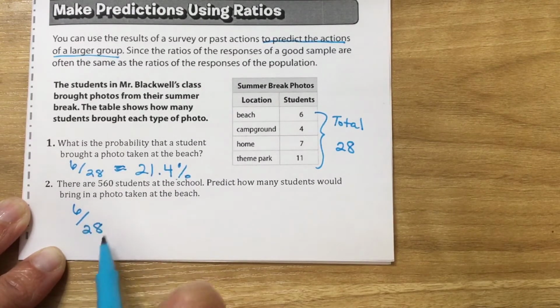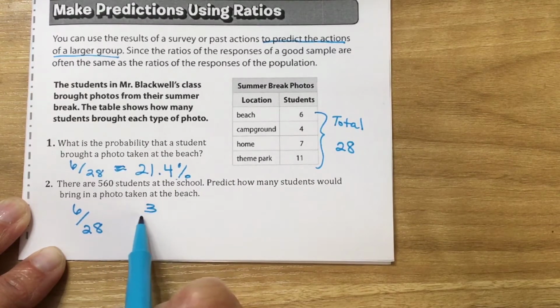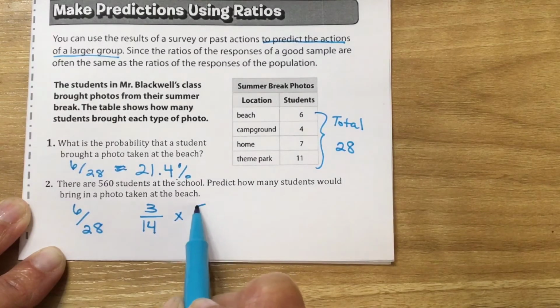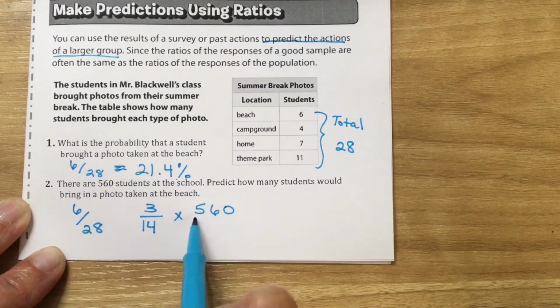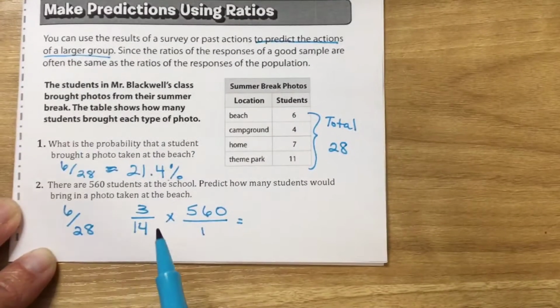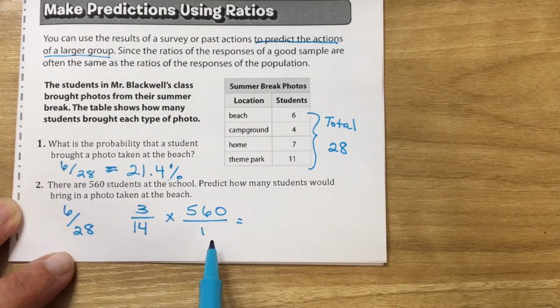And we can take that 6/28 and we can simplify it and take 3/14. And we want to multiply that times the 560 students. Sorry. 3 times 560, 14 times 1.